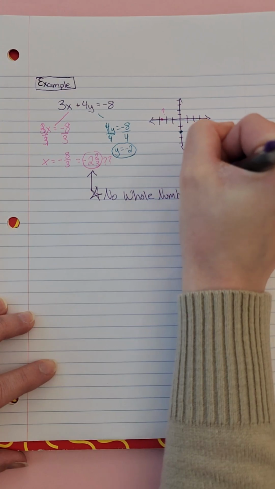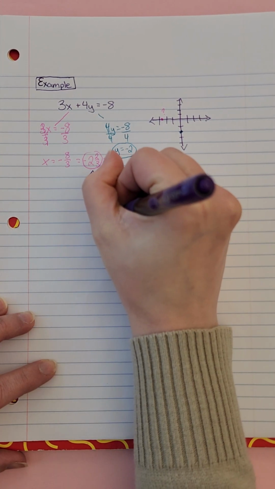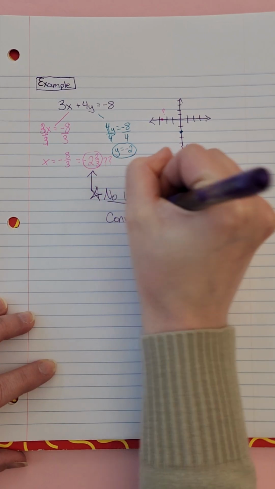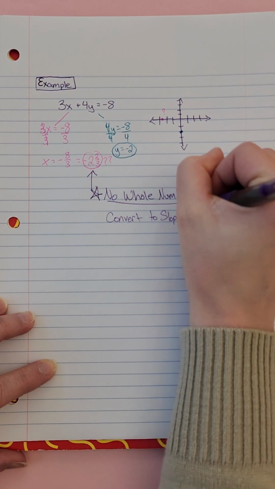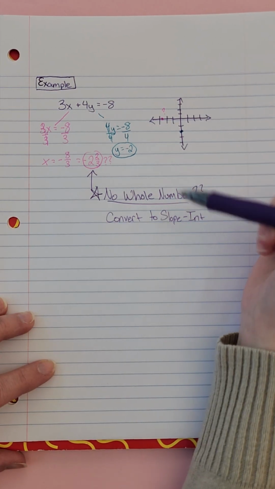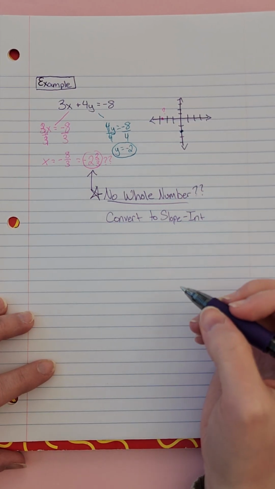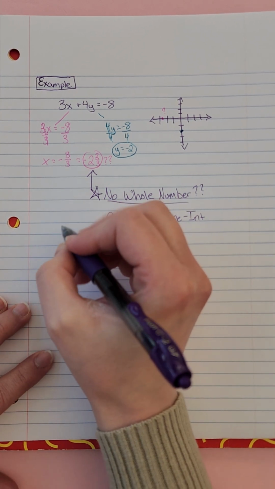If there's no whole number, we are going to convert to slope-intercept form. Now I have a separate video on slope-intercept form, also in my graphing playlist, so anybody can go back and find that. But let's do another quick example of that for you here.